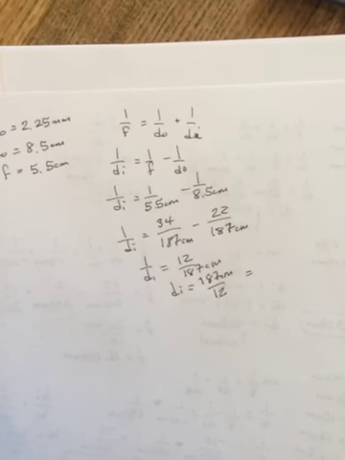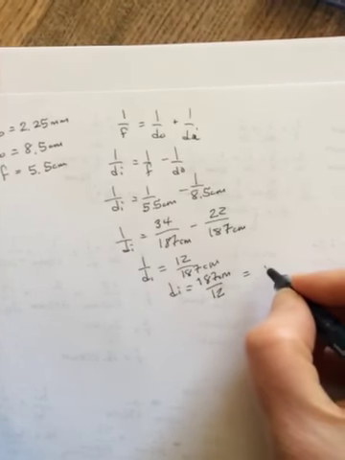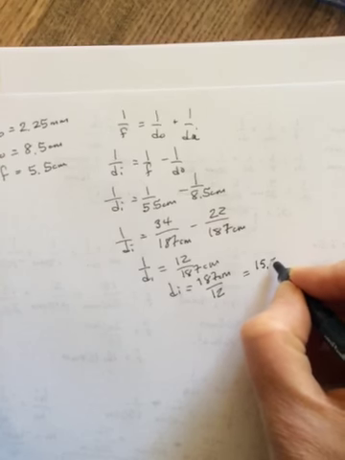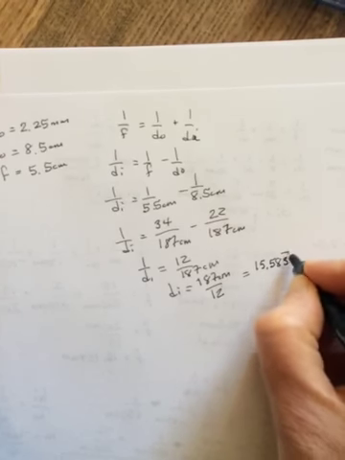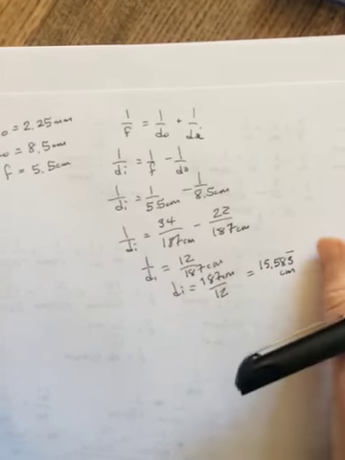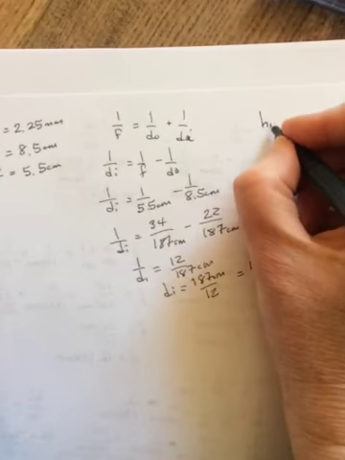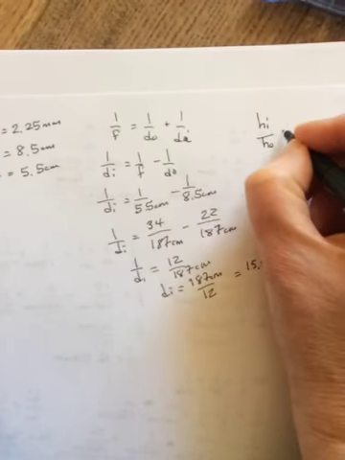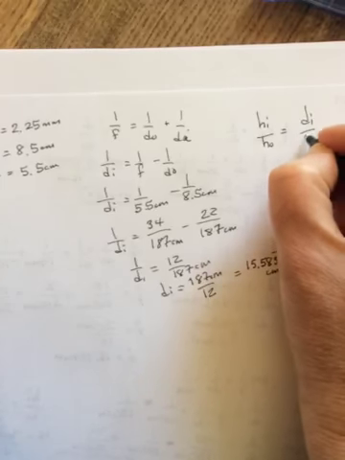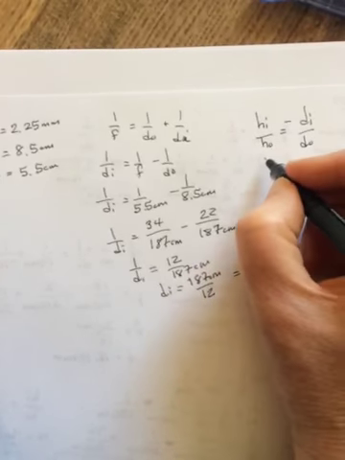So what is that? 15.58, with the 3 repeating, centimeters. So that's our di. So then our height, hi over ho is equal to negative di over do.